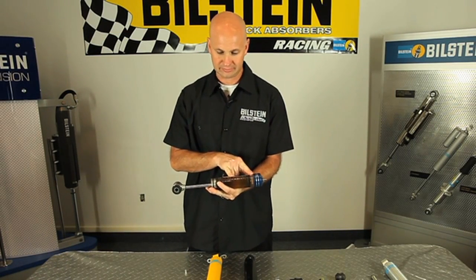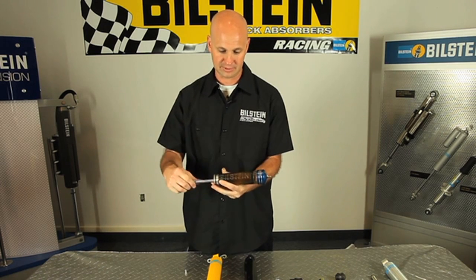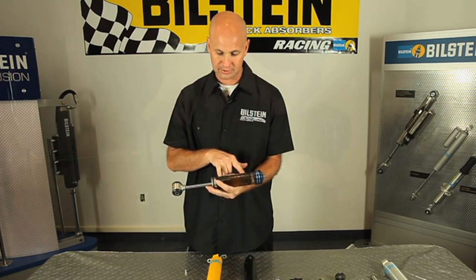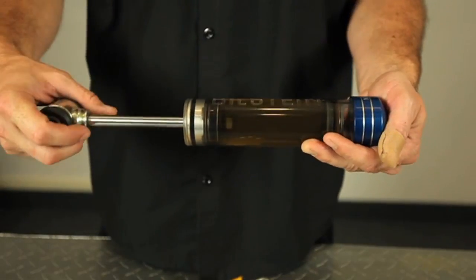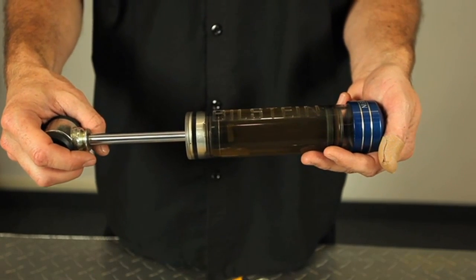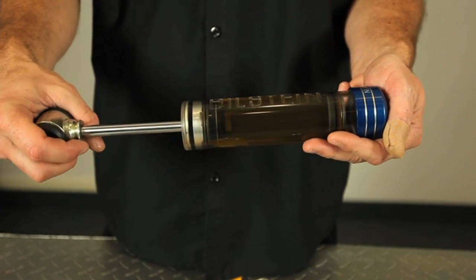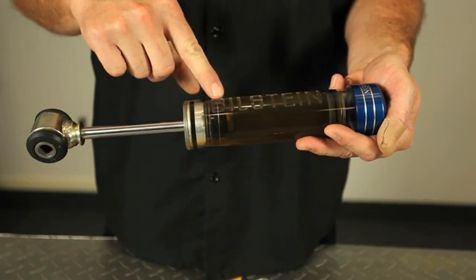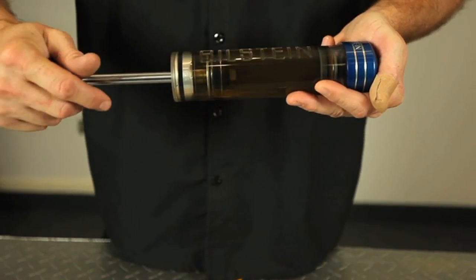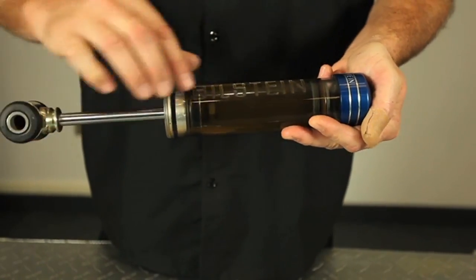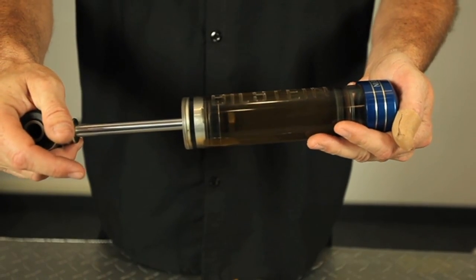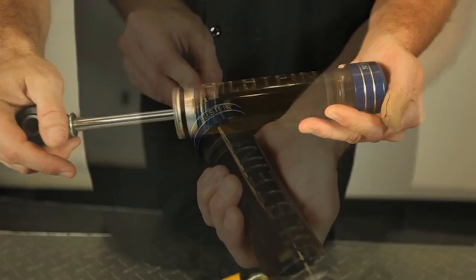Most people think that when they hear gas shock that they're full of gas, but that is not actually true. Every shock works on a hydraulic principle where a piston travels through hydraulic fluid. In a monotube shock, what Bilstein has created is a gas chamber and a dividing piston that separates the gas from the oil. So you can see it is a hydraulically operated shock, except the oil is placed under direct pressure. And what this does is it keeps the oil consistent.